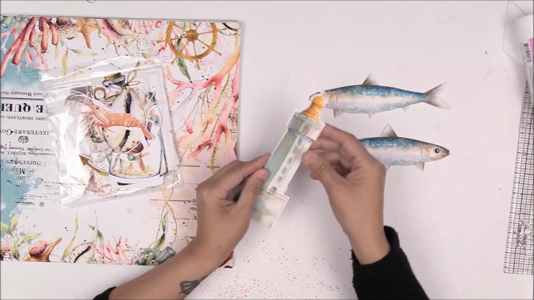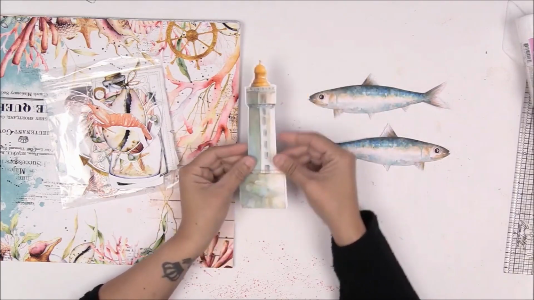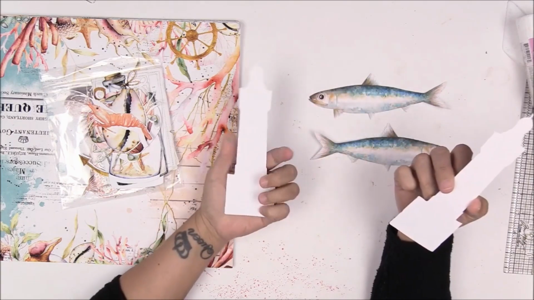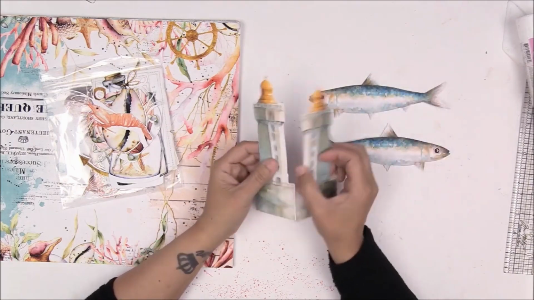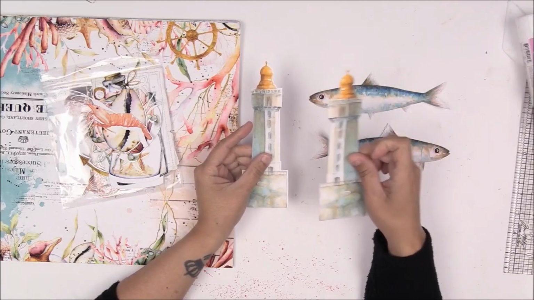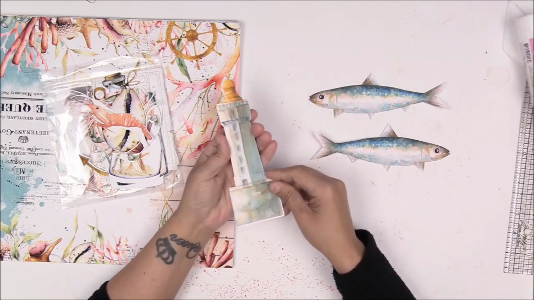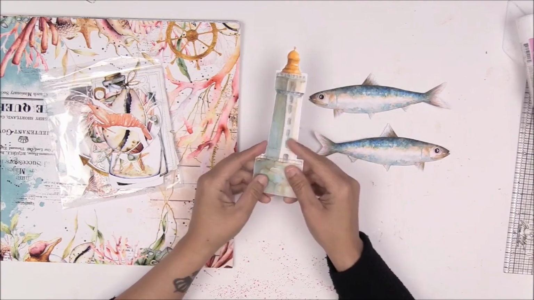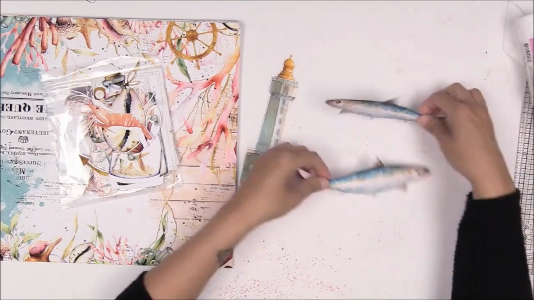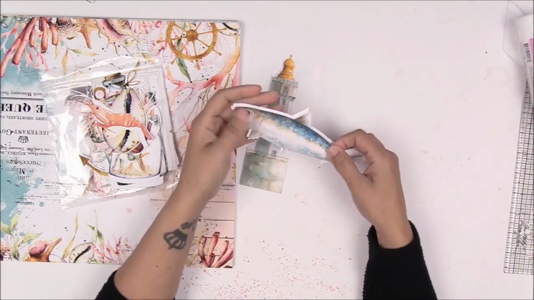All right, so let's say I wanted to just insert this into a pocket, right? I'd rather not have the white back. So if you print the mirror image or the flip side of this embellishment, you can have something that looks like this. Okay, or in this case, something like this.